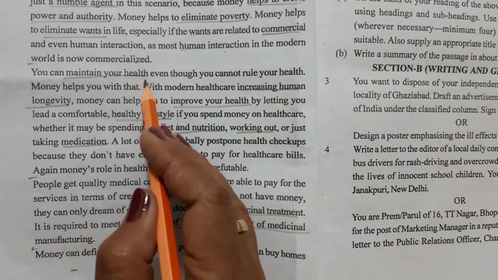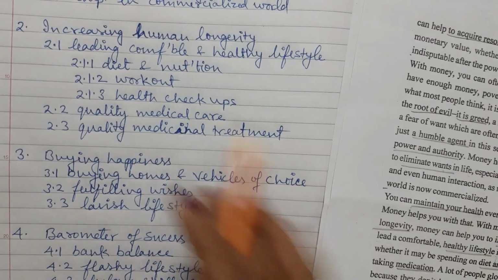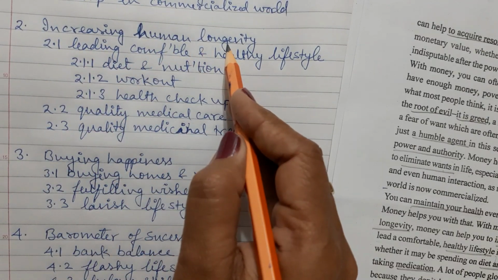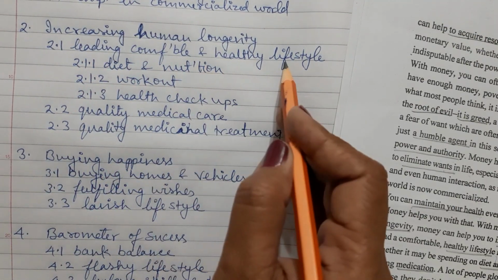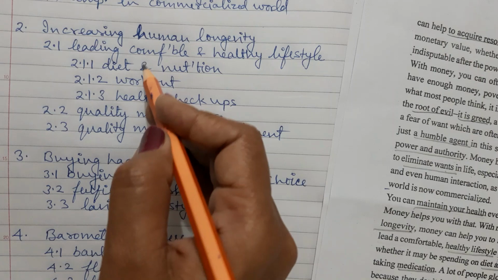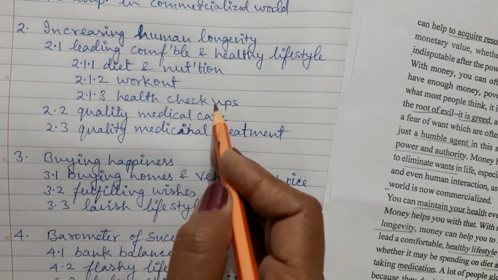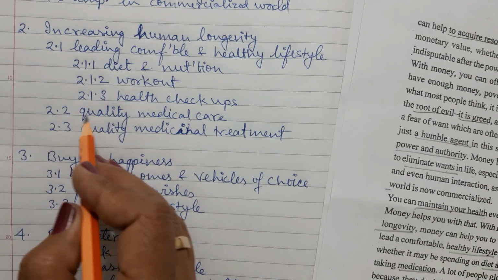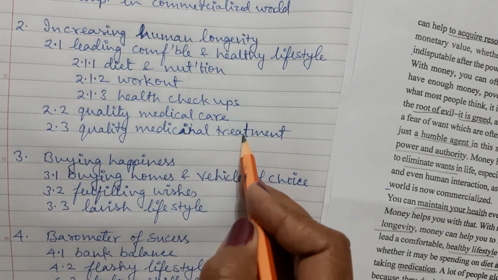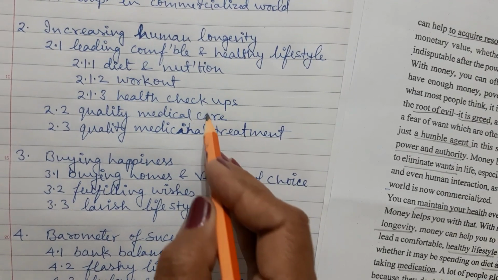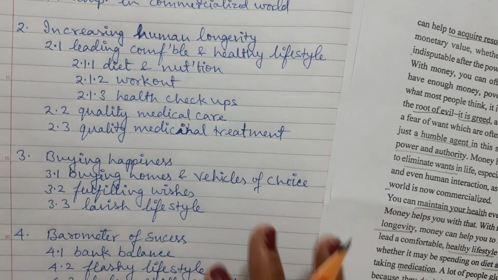Then next is about health. So I have made notes for the next paragraph: increasing human longevity, how human life is increased by leading a comfortable and healthy lifestyle. What things are included in a healthy lifestyle? Diet and nutrition, workout, healthy checkups. And one more thing is quality medical care, quality medicinal treatment. They are two different things: medical care and medicinal treatment after you get sick.